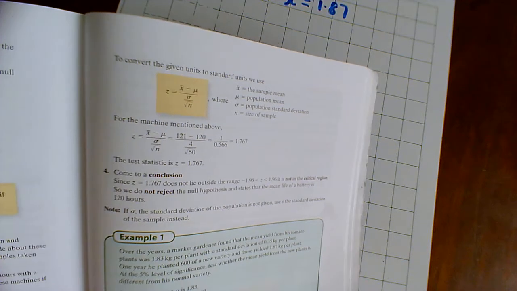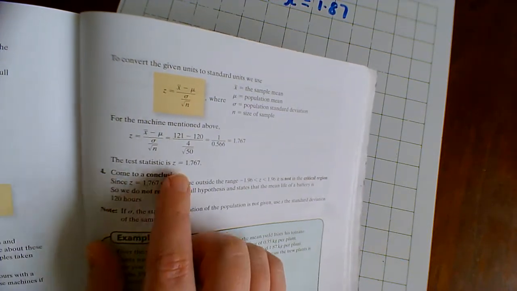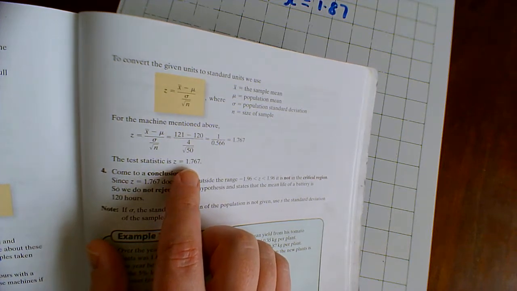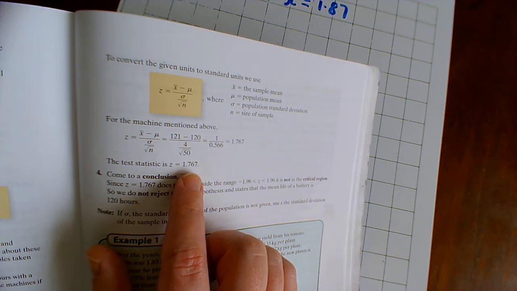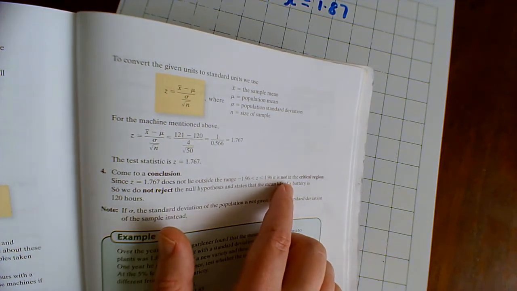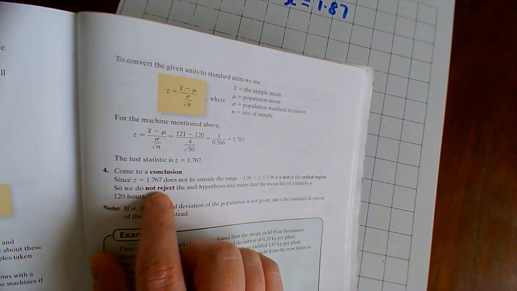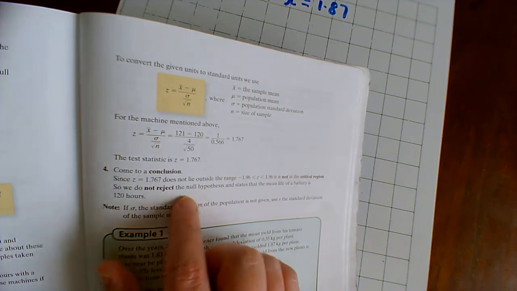And again, this is giving you a particular example. Read through, I'll do another example. And then this Z happens to be 1.7767. So this is less than 1.96. So it says, since 1.76 does not lie outside the range, we do not reject the null hypothesis. Okay, so we can't reject it.